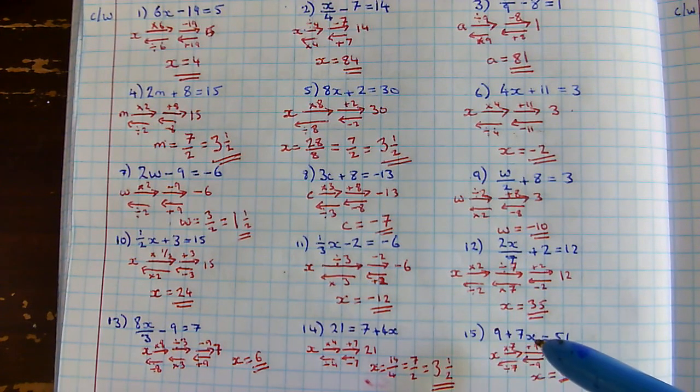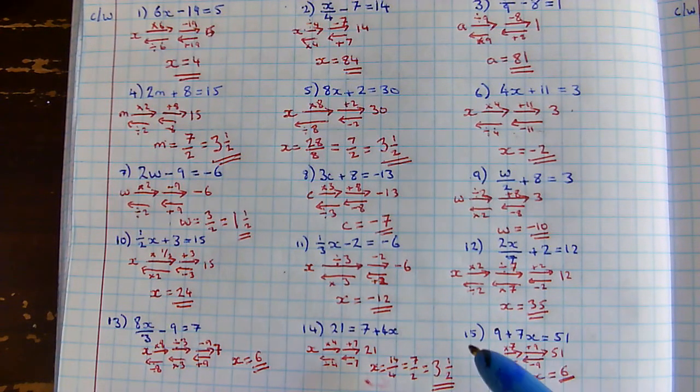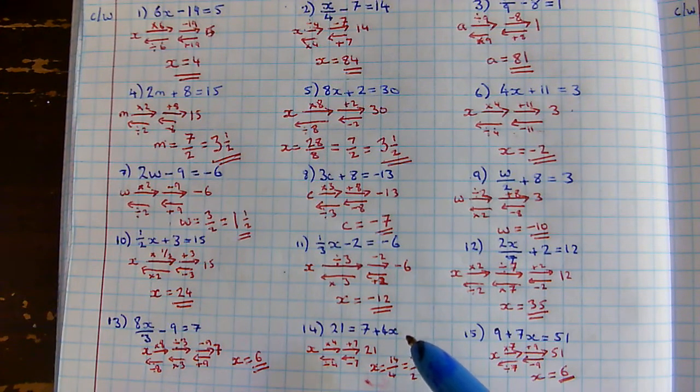On question 4, 14 and 15, notice they've just given them to you in a slightly confusing order. It doesn't matter whether it's on the left-hand side or on the right-hand side of the equal sign, or whether the x or the number comes first. So here this is exactly the same as saying 4x plus 7 equals 21.